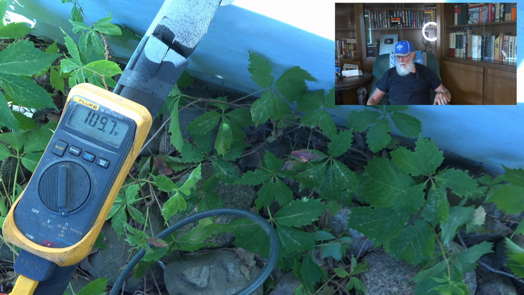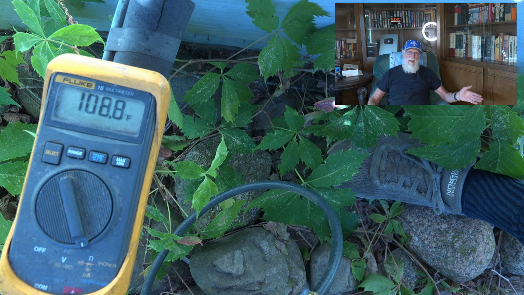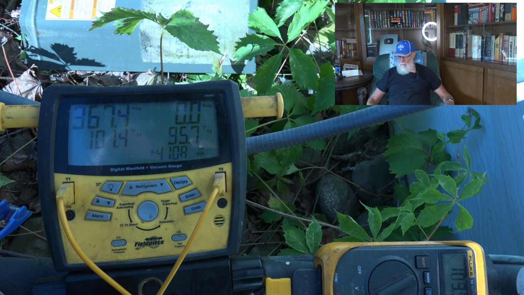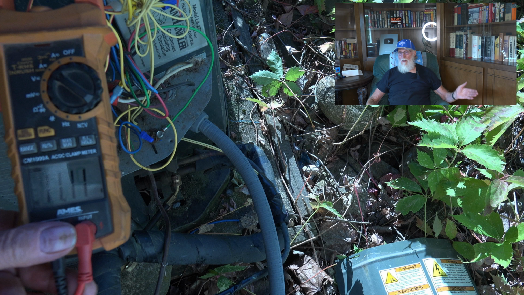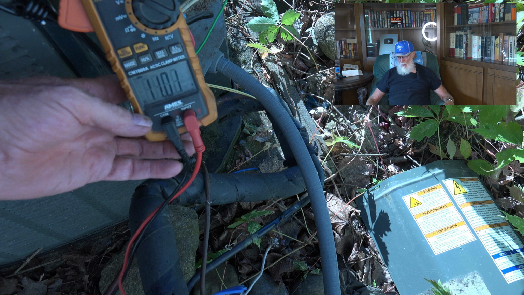109.7 with the screen on, 108.8 with the screen off. Pretty marginal difference. Head pressure: 367.4 to 363.5. Essentially 4 pounds. Amp draw of the compressor: 11.11, 11.01.